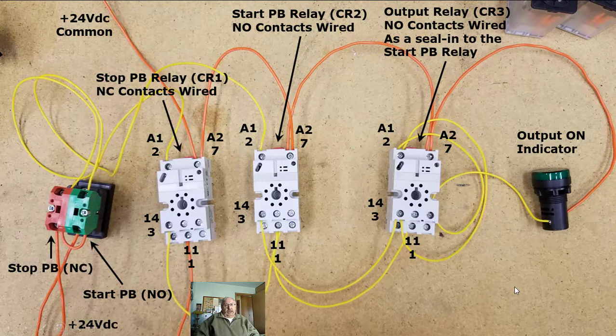So here's what it looks like without any of the relays plugged into it. So I'm going to show you some clips of the actual circuit actually working.